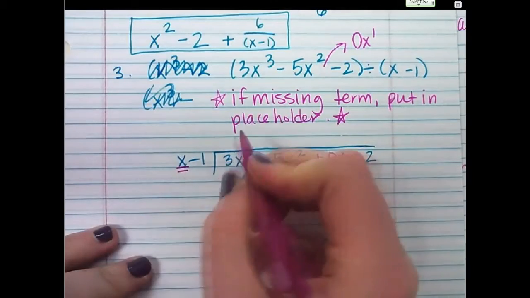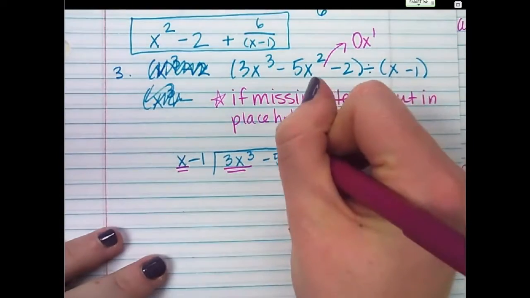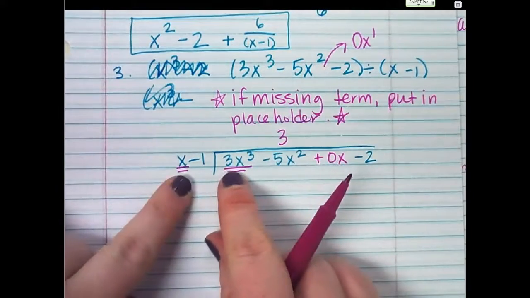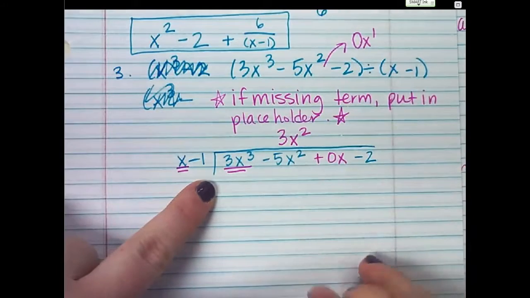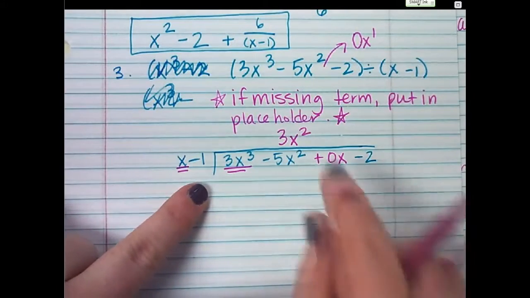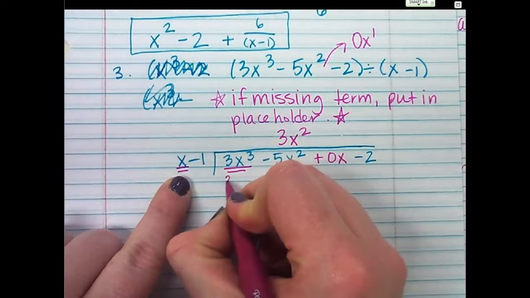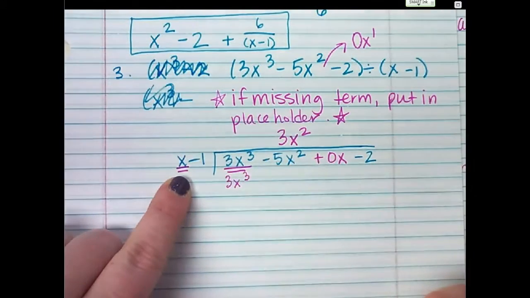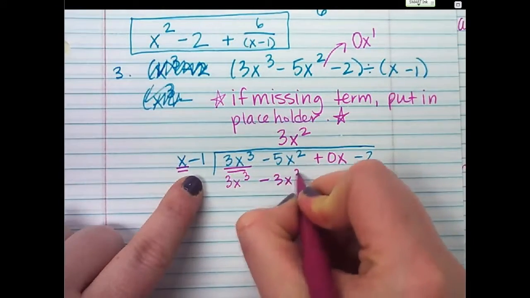What times x gives me 3x to the third? Perfect. 3, because I don't have a 3 here, so I need the 3, and then I need 2 x's. So 3x squared. Now multiply. 3x squared times x is 3x to the third minus 3x squared.